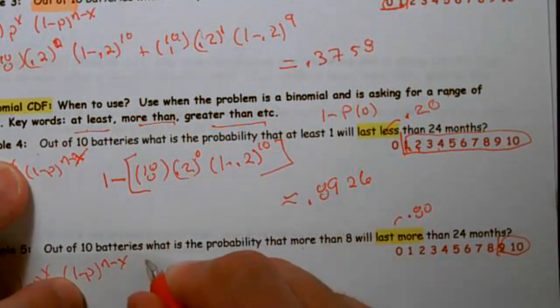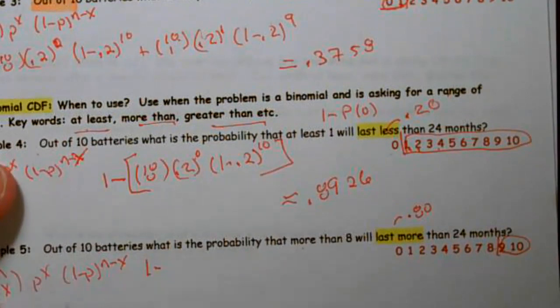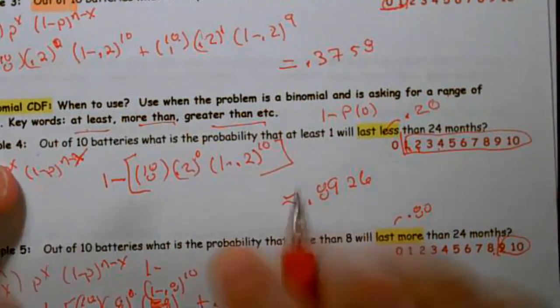So in this case, 1 minus, I need to make a lot of room, 1 minus, I have an entire range that I need to subtract. So 1 minus bracket, 10 choose 0, 0.8 because it was the more than, 0.8 to the 0, and then 1 minus 0.8, 10 minus 0 is 10, plus dot, dot, dot, plus.